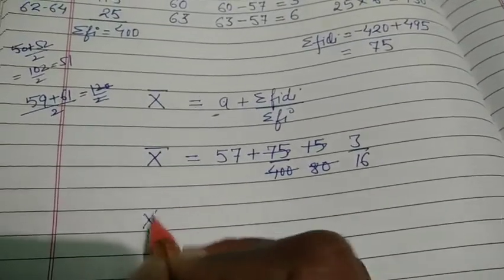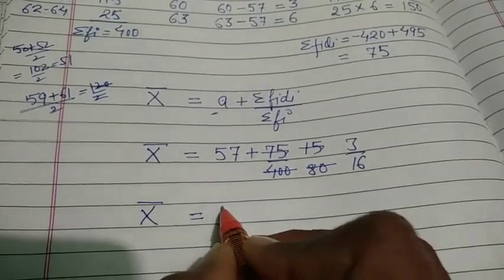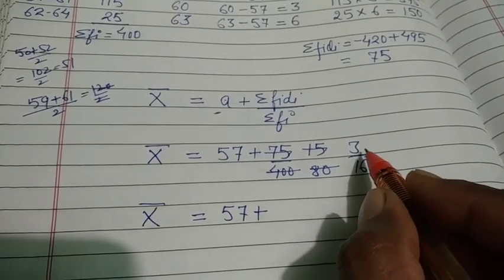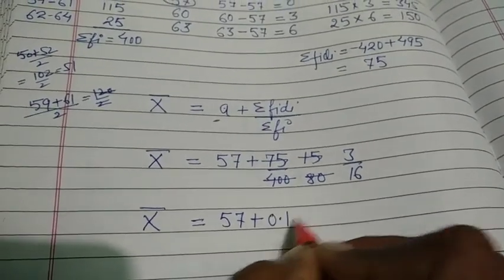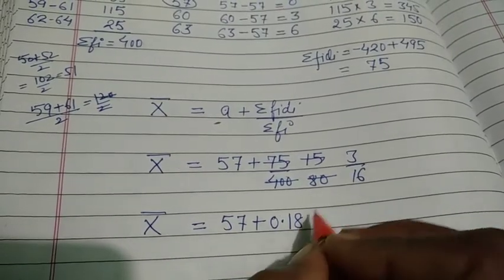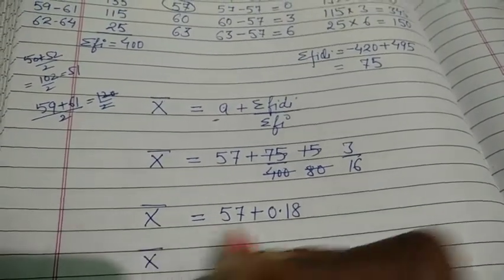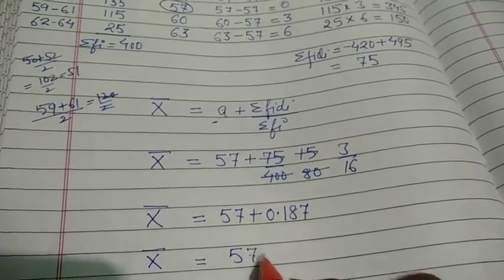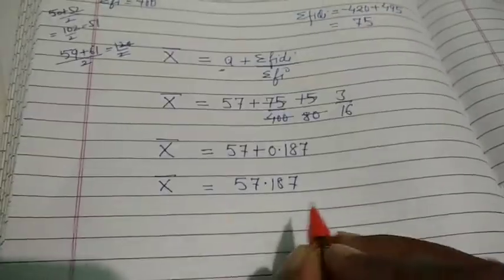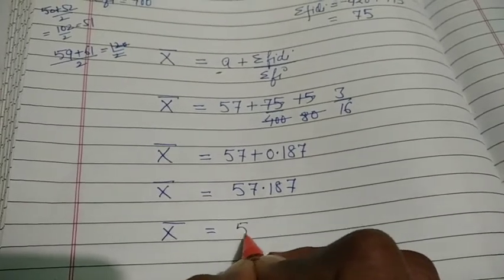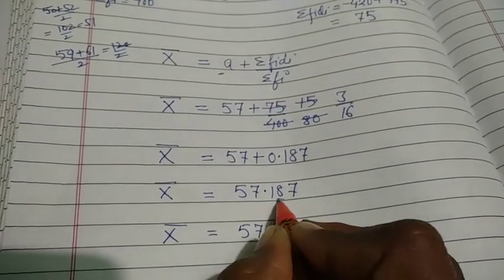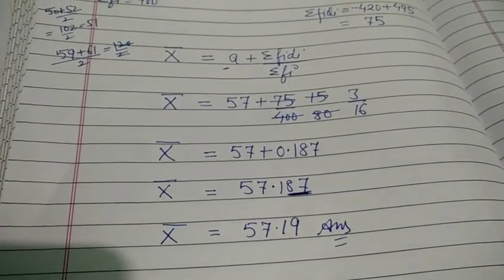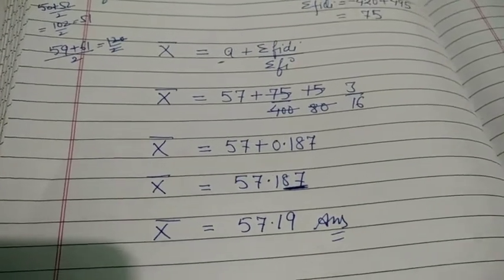So calculation you can do as per your comfort. So it will be 57 plus, when I divide 3 by 16, I'm getting 0.187. When I add this, I'll get 57.187, or I can also write this as 57.19, because 87 is nearly approximately equal to 9. Okay, so this is the answer. In this way we got the answer for question number 5.